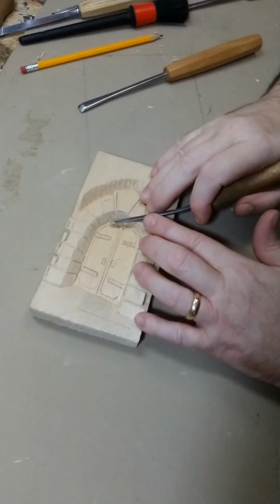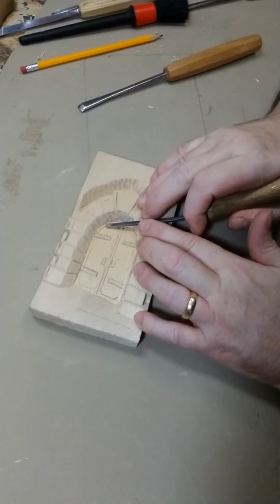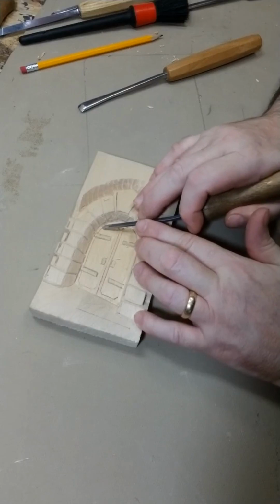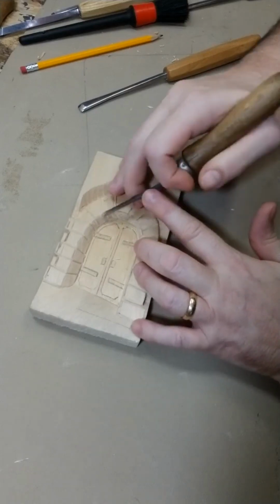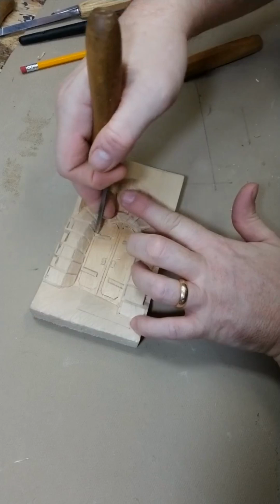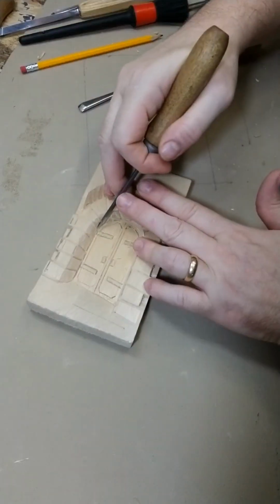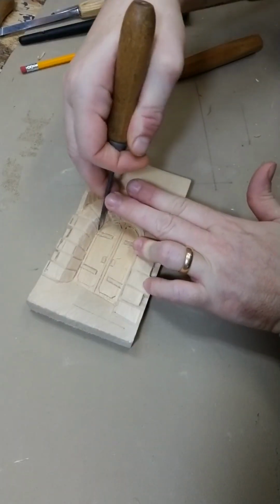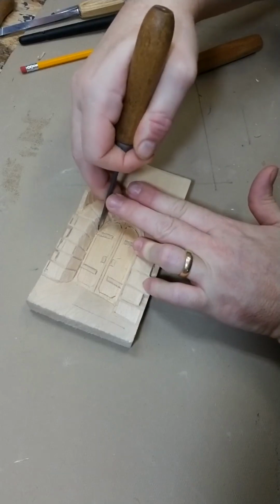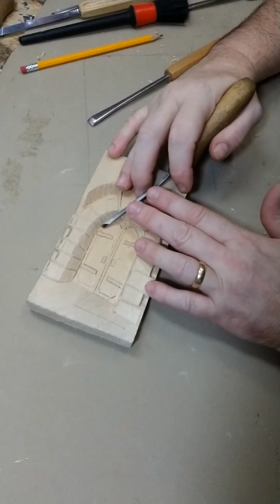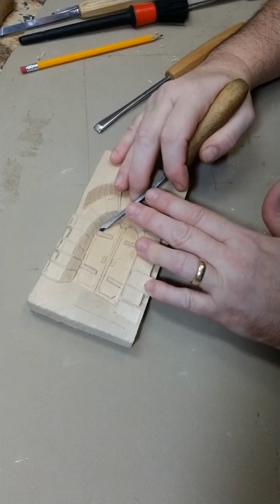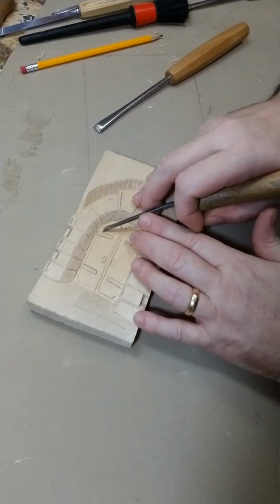Should be able to see that the door's got a little bit more 3D now. Cut that free so it can be cleanly seen. Cool. Now, nice.